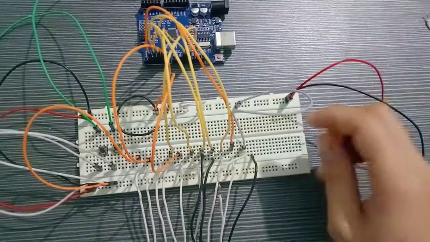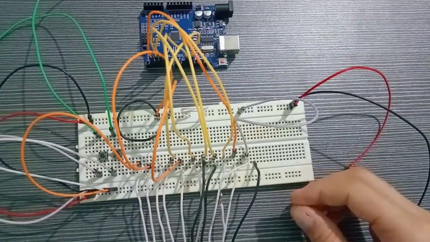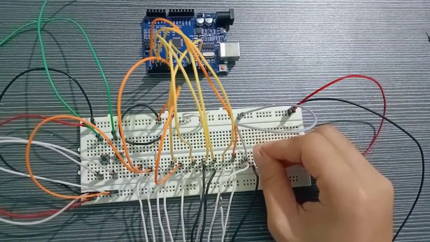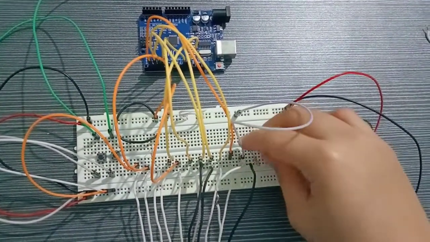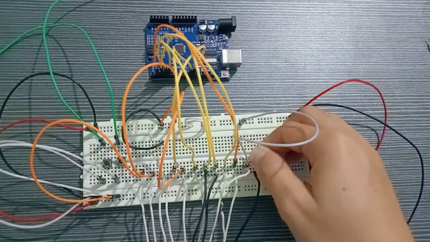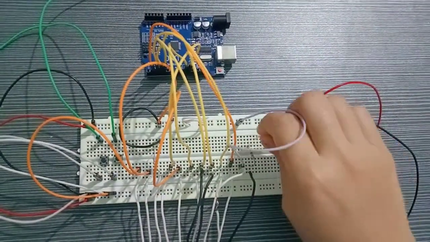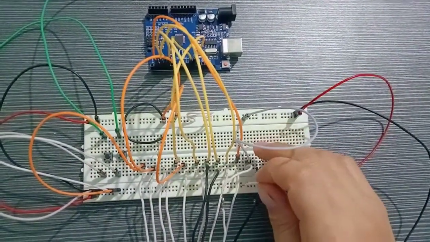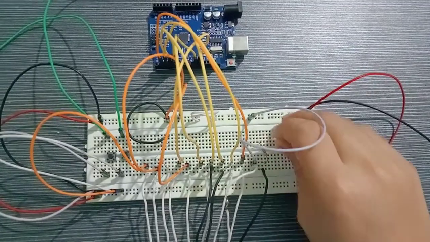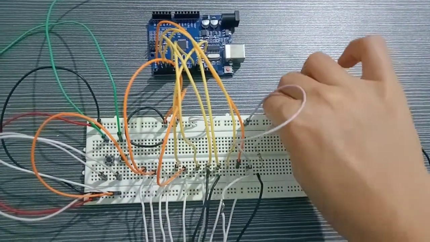Then for our C here, we have the connection for the resistor. And the other pin of the resistor is connected to the ground, so we'll connect it here.